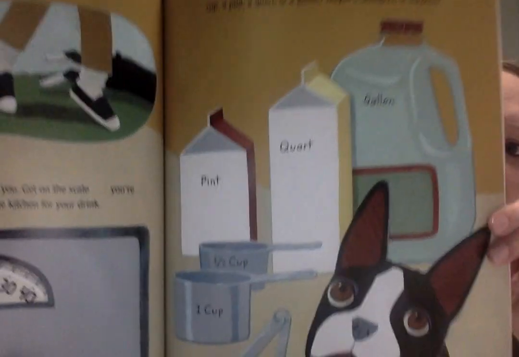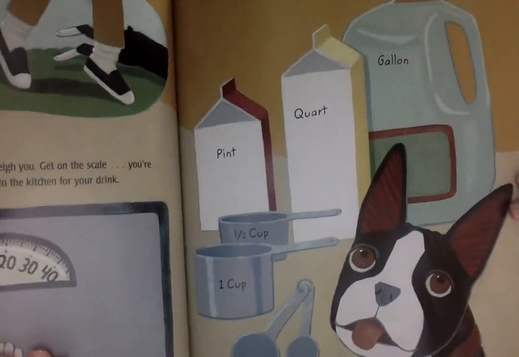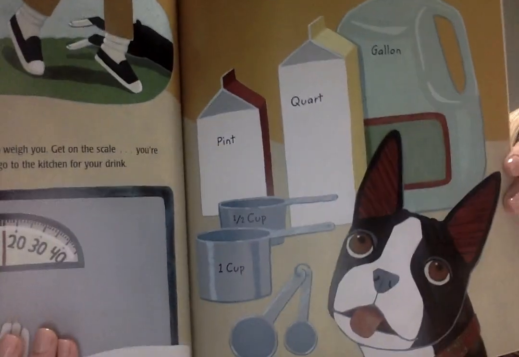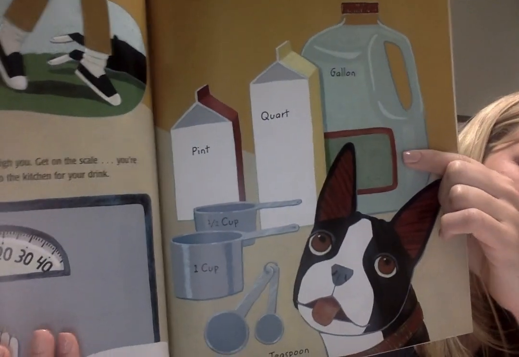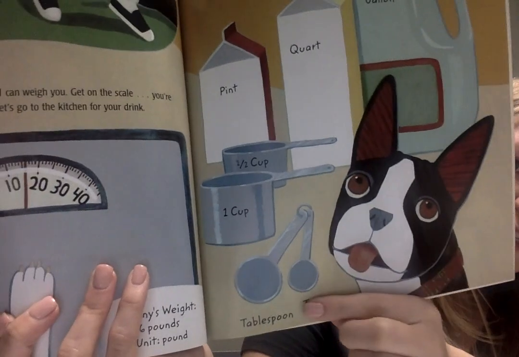Mr. Jason says volume is the amount of space something fills, like water in a cup. So what volume of water do you want? A cup, a pint, a quart, or a gallon? Maybe a tablespoon or a teaspoon? What do you think? What do you think that Penny wants to drink? A whole gallon? Or a little teaspoon? Let's see.